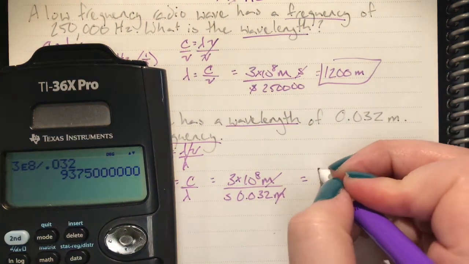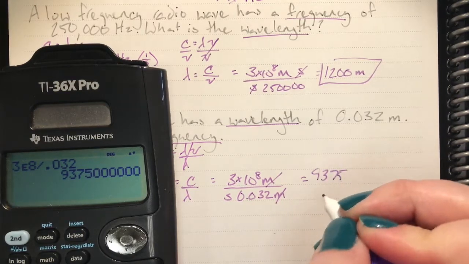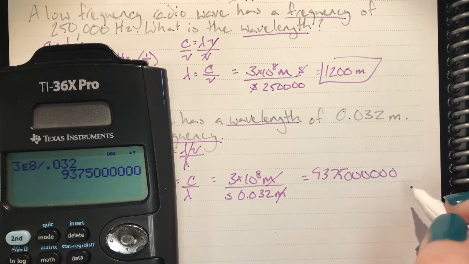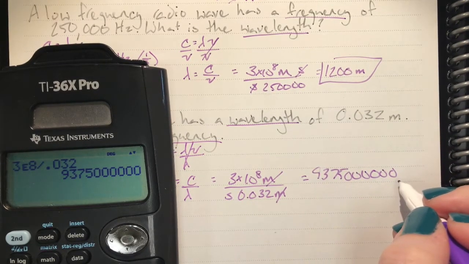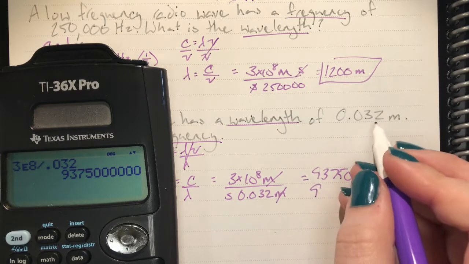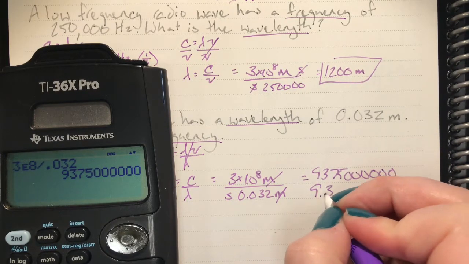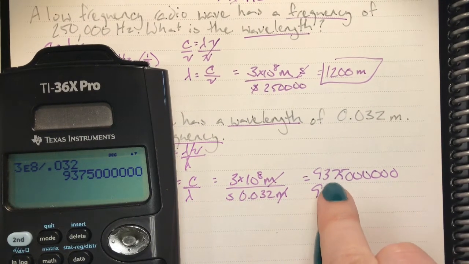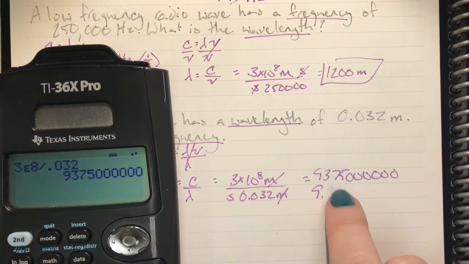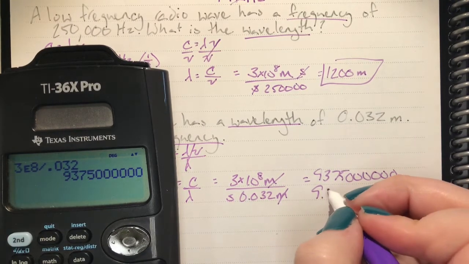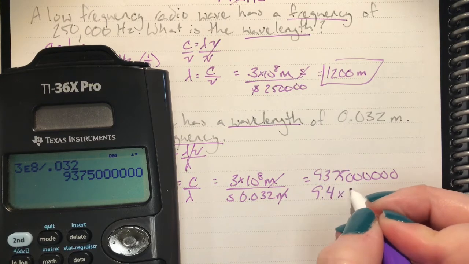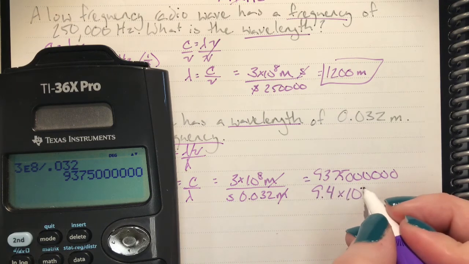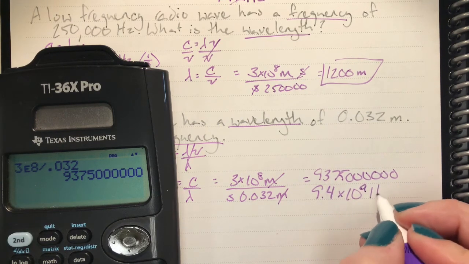That's a really long number. I'm going to go ahead and convert it into scientific notation, maintaining 2 sig figs. Two sig figs, not 2 decimal places. So 9.4 times 10 to the 9th hertz.